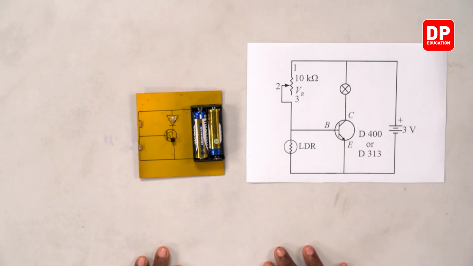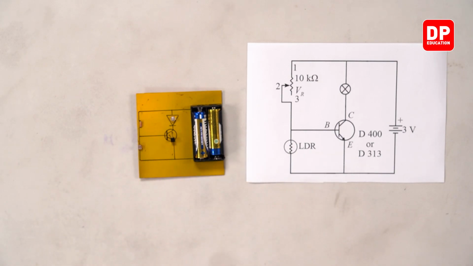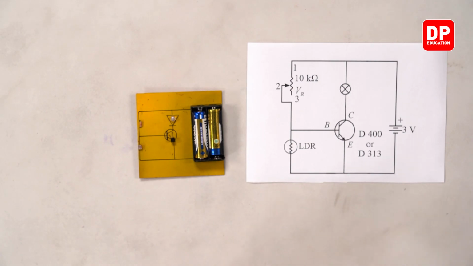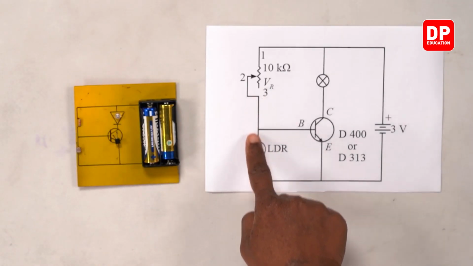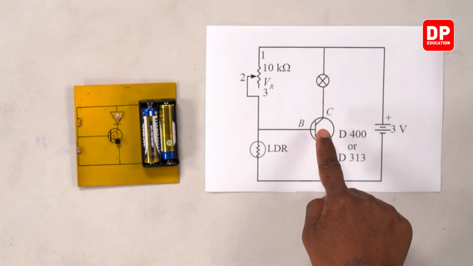So as it is, if you look at the circuit, now there is light falling on the LDR. So what happens is the LED does not light. The reason is there is current flowing through this external circuit, not through the transistor.